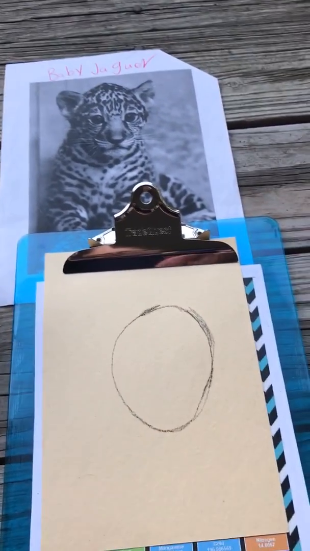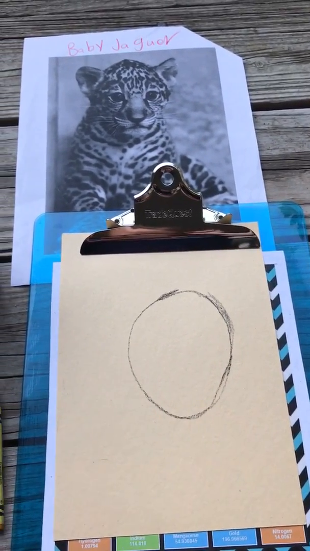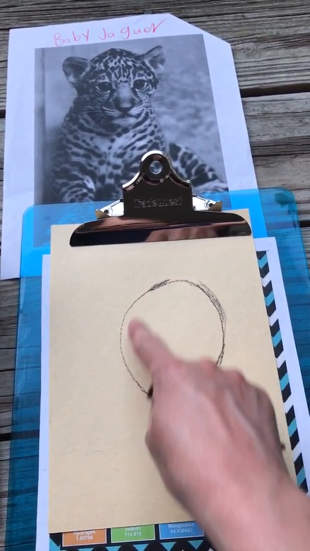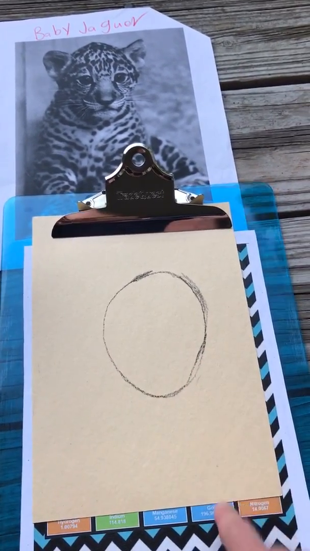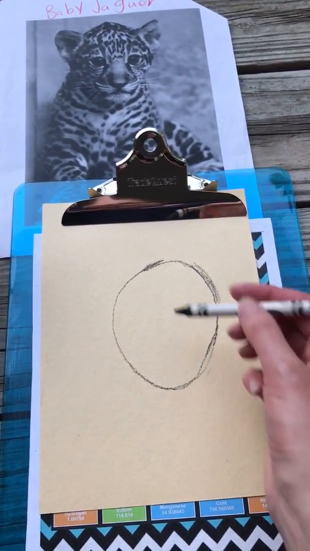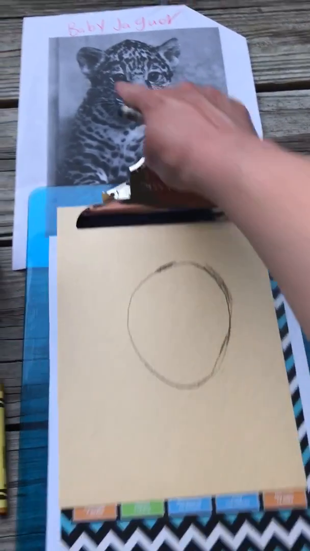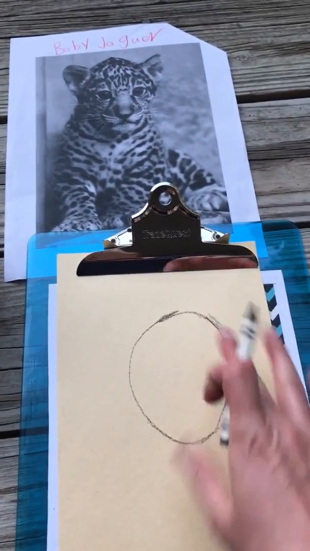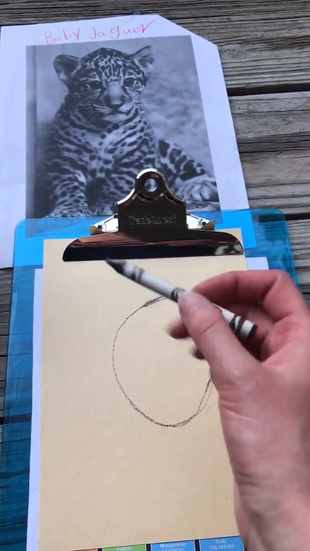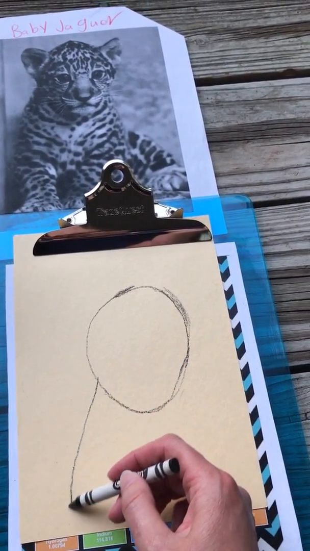And then the next thing I would do, we're just trying to make this like a portrait, so we're not going to include the body much, just the head and the chest area, just real simple. Just to get this body, I would put some lines down and out, and we're just going for the idea of a jaguar.